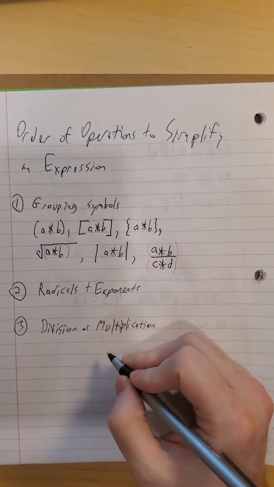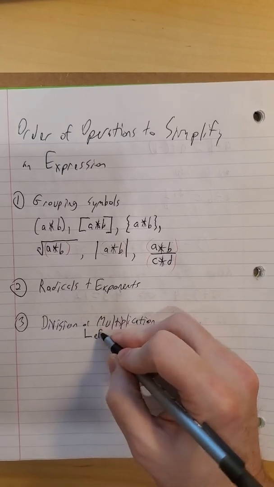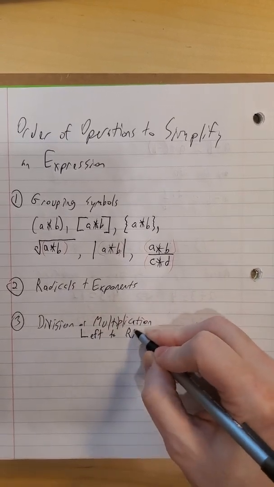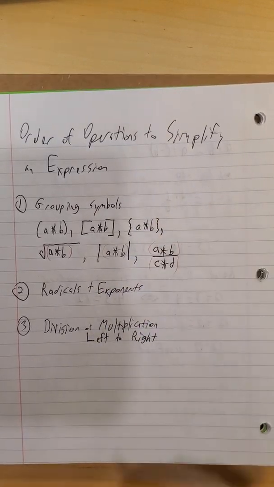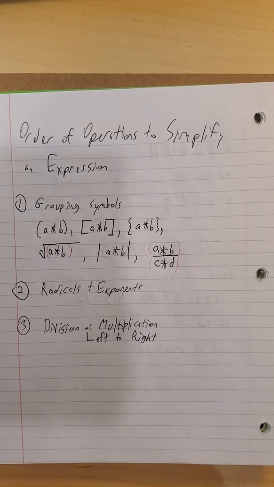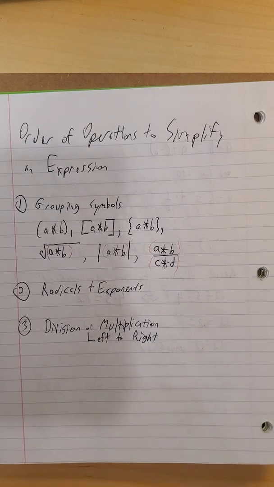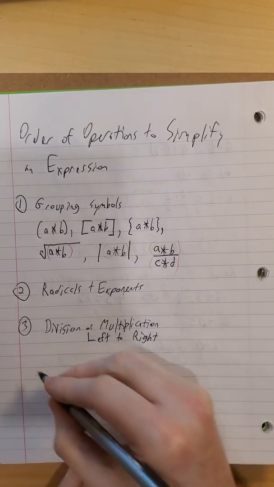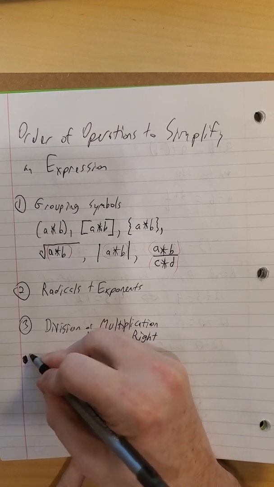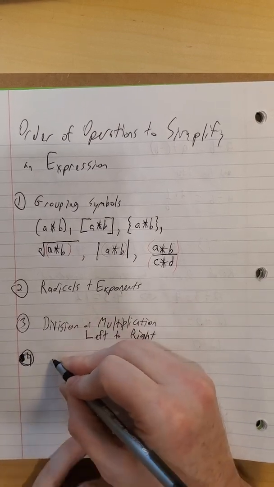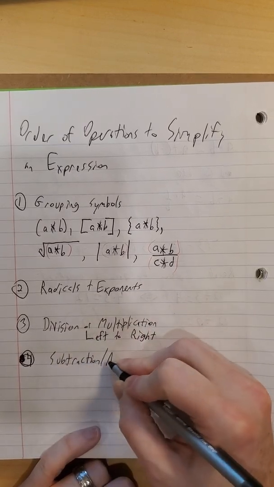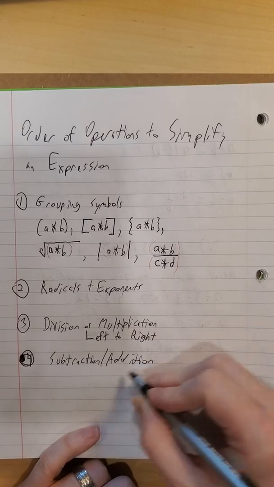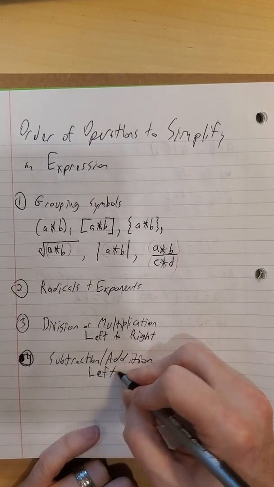And if we have multiple instances, always left to right, assuming that we've taken care of the grouping symbols already. Grouping symbols are the only thing that can change the order of that and have us simplify something on the right before something on the left. And then we finish it off with subtraction or addition. Also left to right.